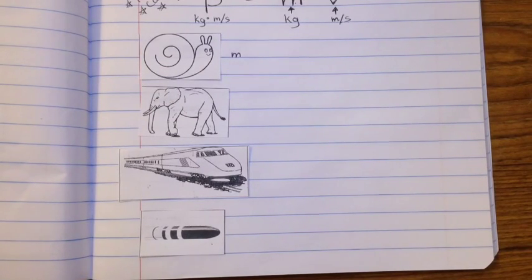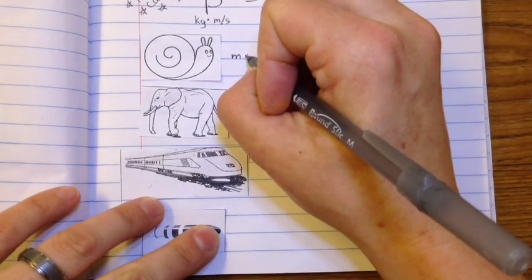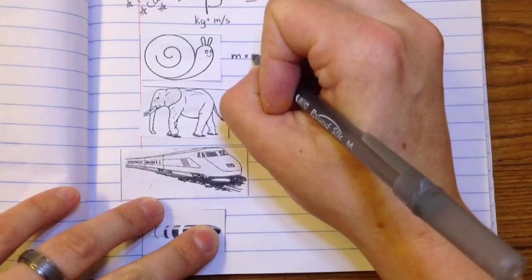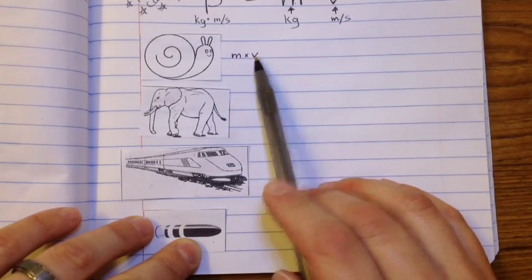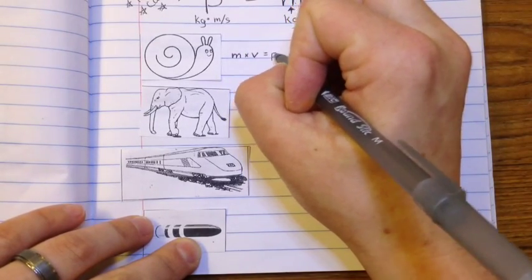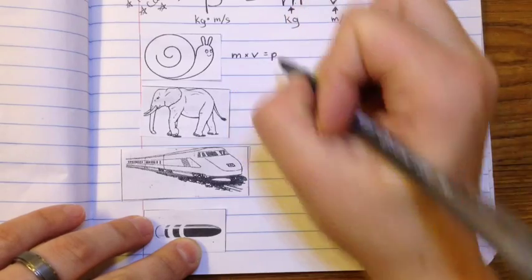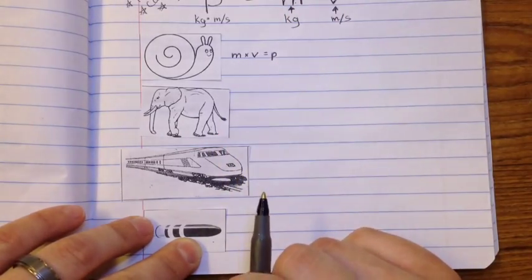What can you tell me about the relative velocity of a snail? Very slow. I couldn't actually quite think of anything that's really slower than a snail that you'd actually measure. Very small mass, very small velocity. A snail has a very small momentum. Okay, so very small m, very small v, very small p.